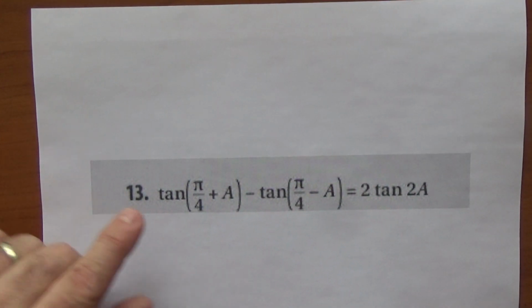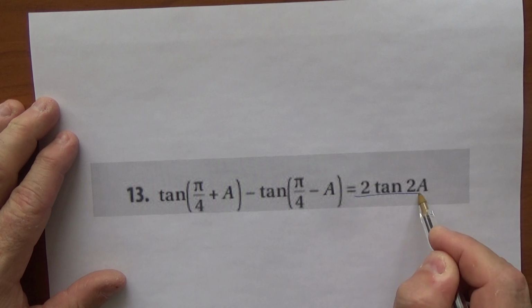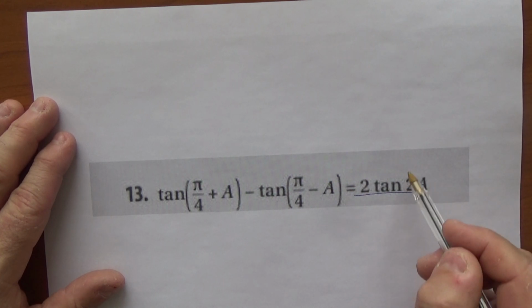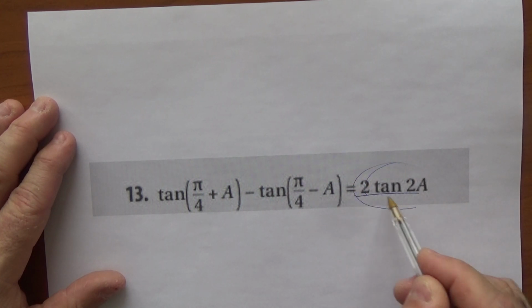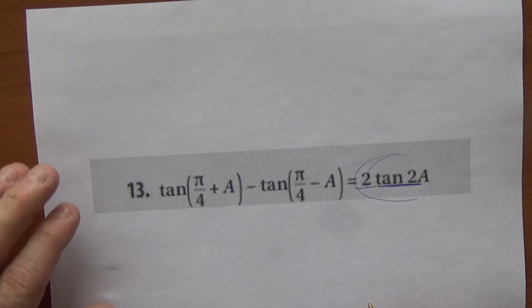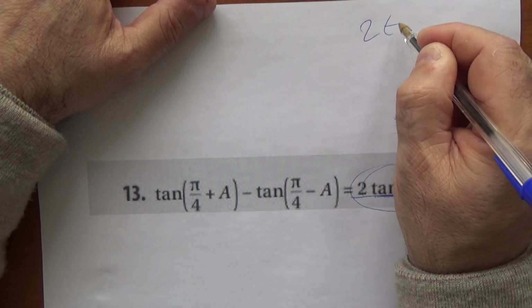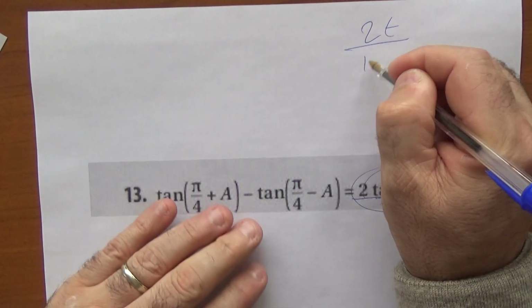Okay, question 13. The tan of blah, blah, blah, blah. Okay, so I don't like anything going on here. I don't really know how to think about it right now. But I do like this, because I know that I can just jump in here. Well, that's tan of double angle. There's only one way to deal with tan of double angle. It's to call it 2t over 1 minus t squared.